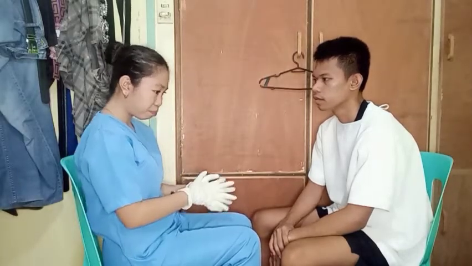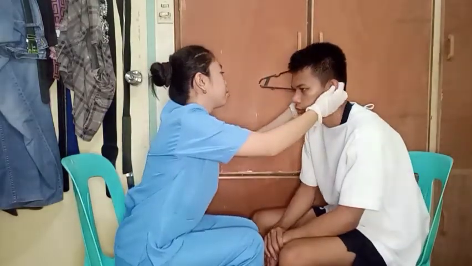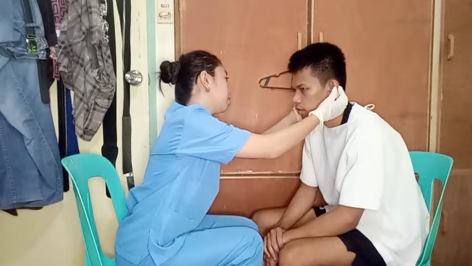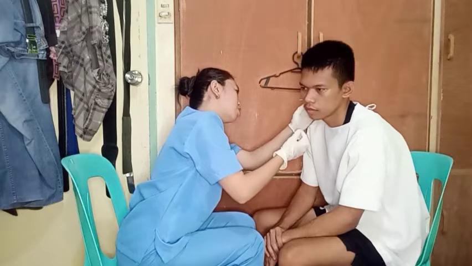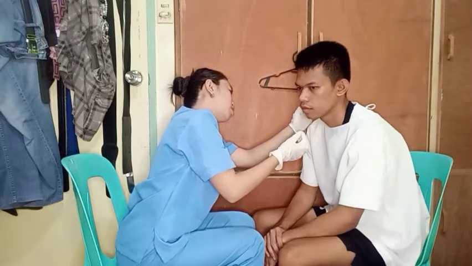So next is to palpate the auricle and the mastoid process for tenderness. So sir, now I am going to palpate your auricle and mastoid to examine if there is tenderness or swelling. First this one. So your mastoid.